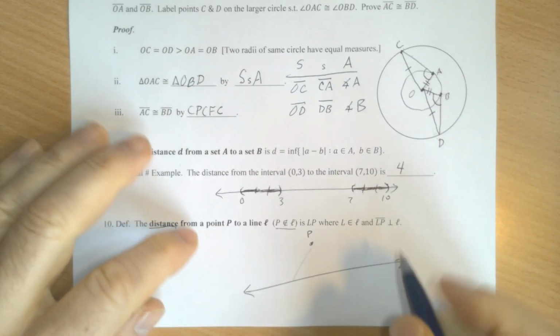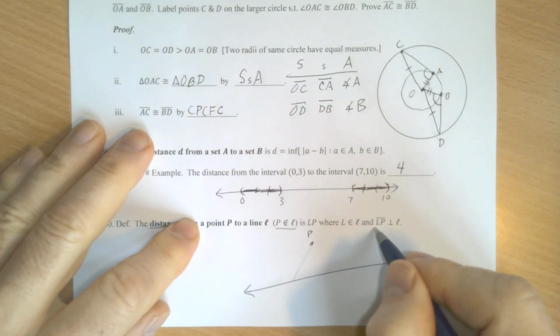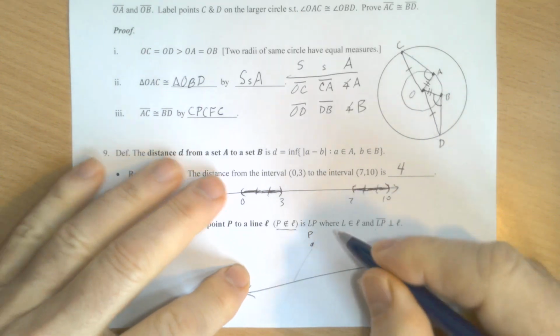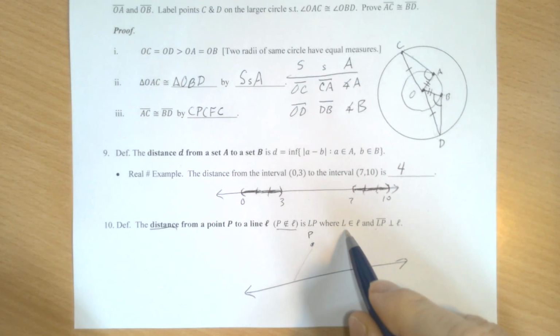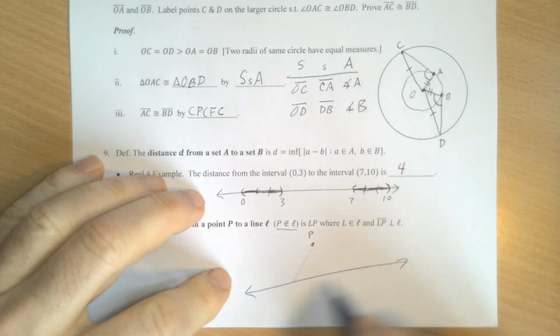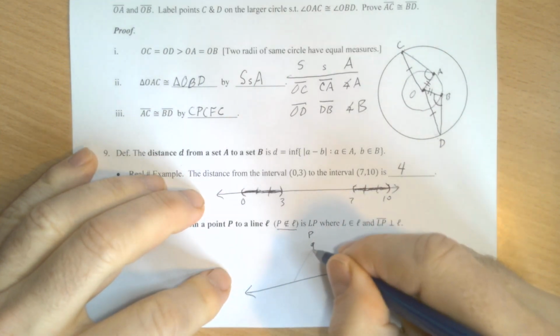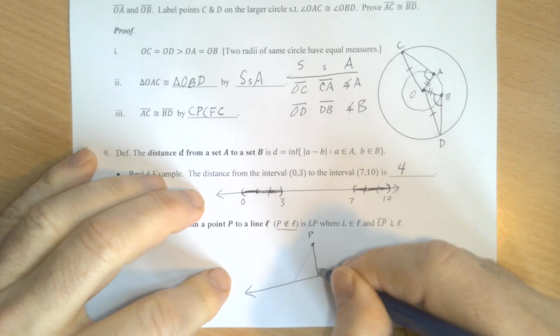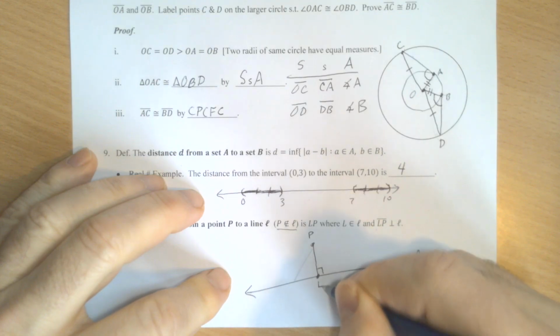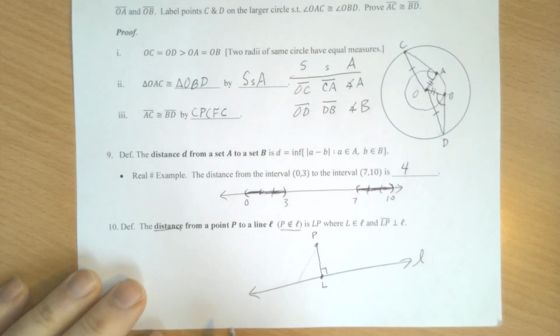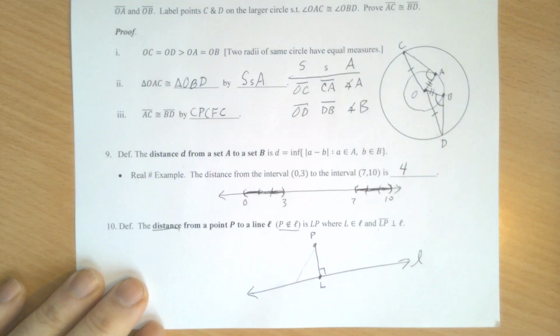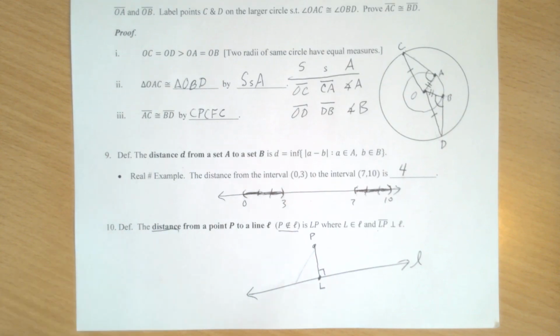We are looking for the distance where the point P, draw the line segment, L being some point on this line, capital L, and it needs to be perpendicular, like that. That would be the distance between the point and the line. You don't have to say the perpendicular distance. If you say the distance, it's implied. What is the shortest possible distance? And it will be the perpendicular distance.